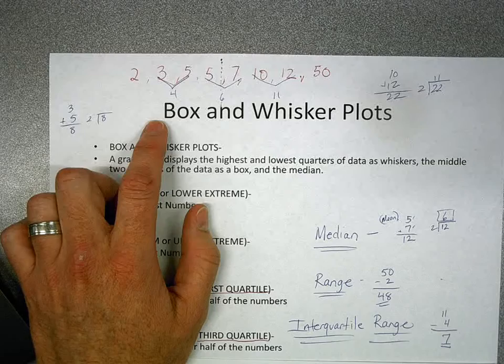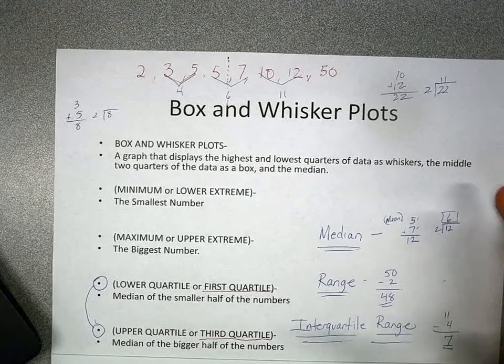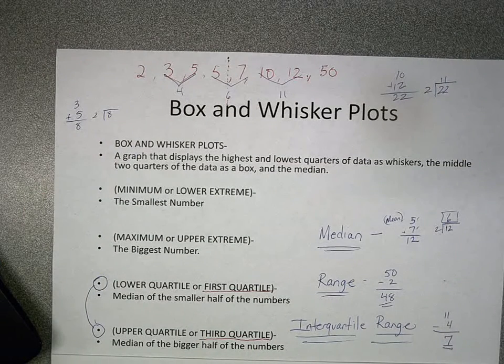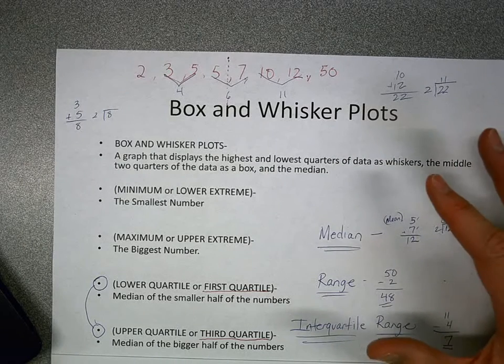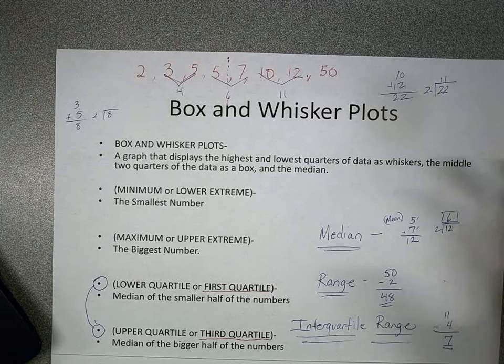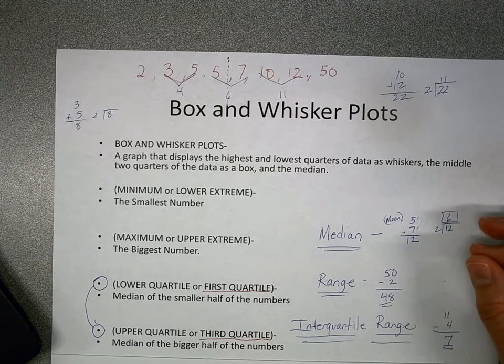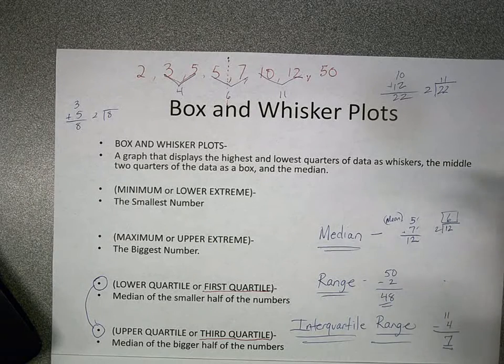Okay. Now, in this lesson, we're about to go over this. We're going to take a little bit of a deeper look to understand what a box and whisker plot is. Then we're going to take something that is similar, or it is a box and whisker plot, but we're going to talk about the importance and how to read these things and analyze them.